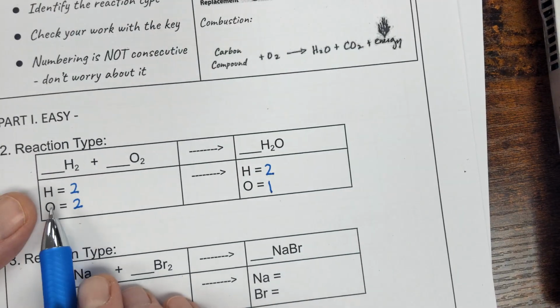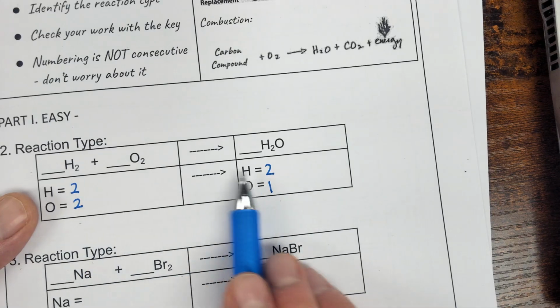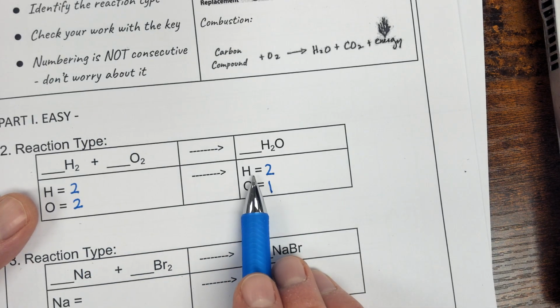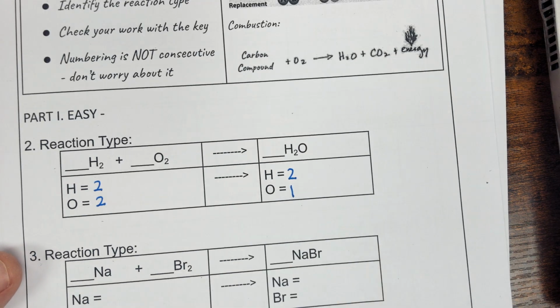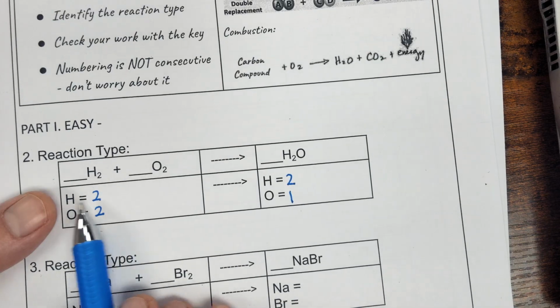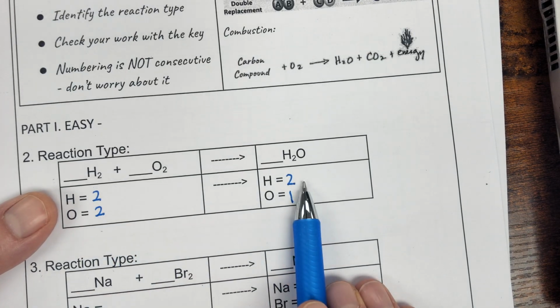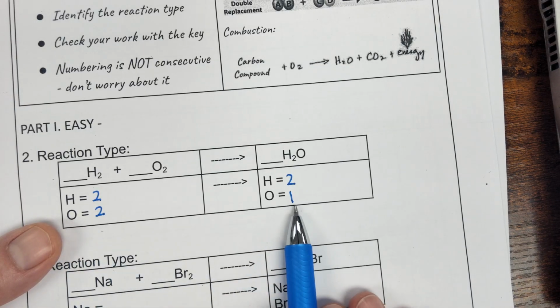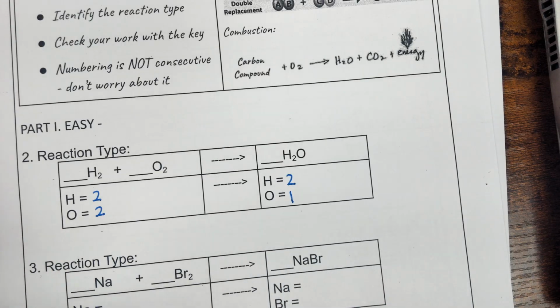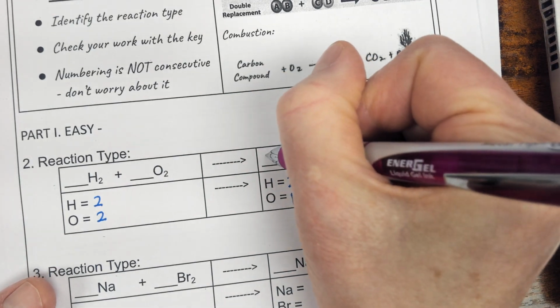I start at the top of the list and I compare the two sides of the equation. If I have less on one side, I'm going to add a coefficient on that side. The coefficient is a number that goes in front of a formula and multiplies that formula. It tells me how much I have of that thing. So hydrogen is the same on both sides, reactants and products, but I have more oxygen here than I do here by a factor of 2. So I'm going to add a coefficient of 2 in front of my water molecule.